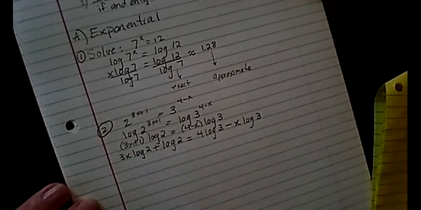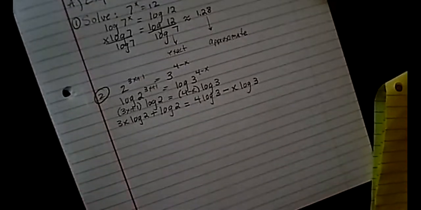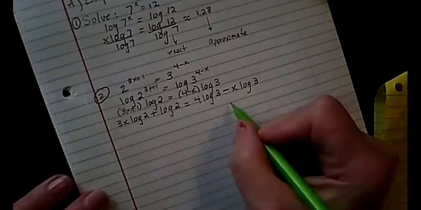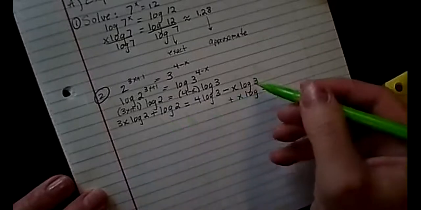Now, because we're solving for x, just like with any equation, we want to get anything that has an x on the same side. Would you agree that if I added this one that has the x, that would eliminate it over here?